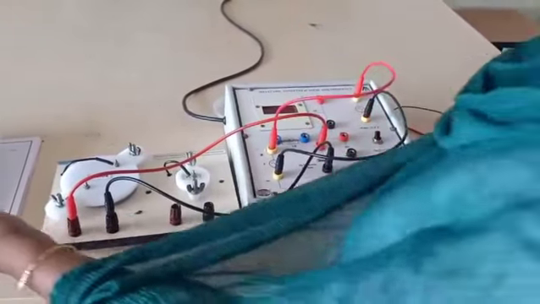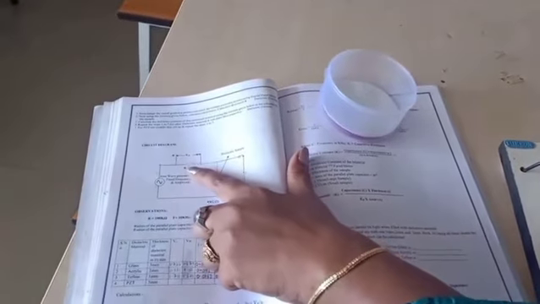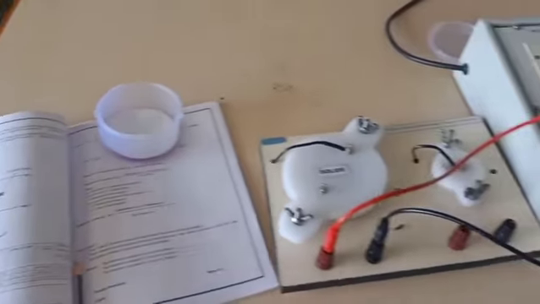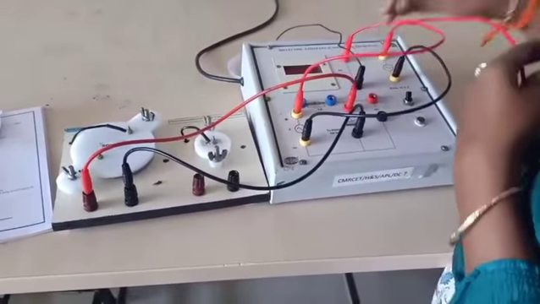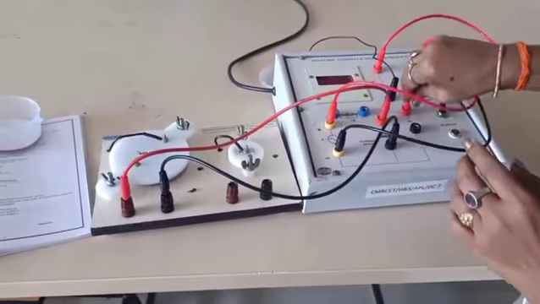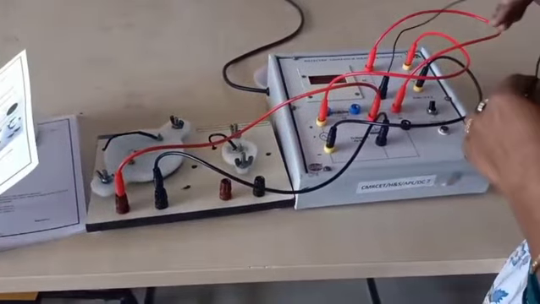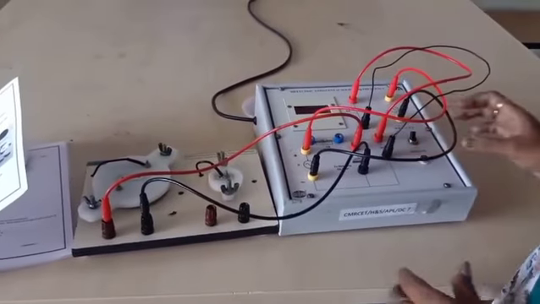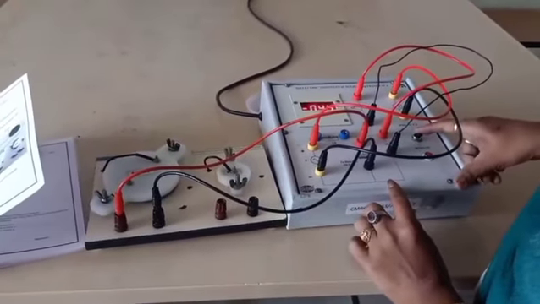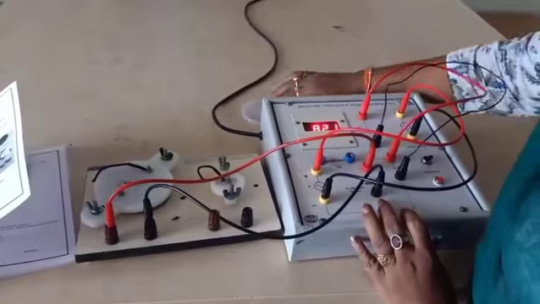I told you we have to find the voltage across the capacitor and also across the resistor. For that we will first connect this AC voltmeter across the capacitor first. So this is the connection for the voltage across the capacitor. Now let us switch on the power supply.